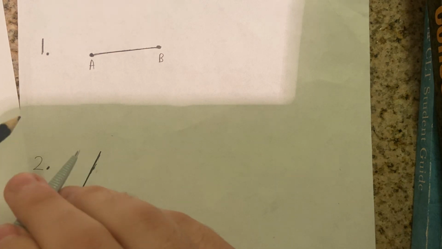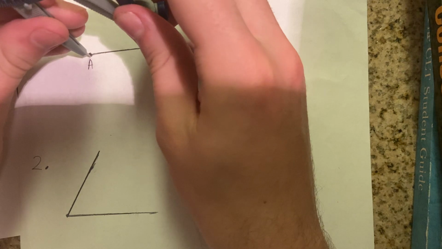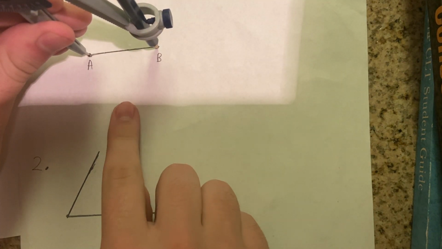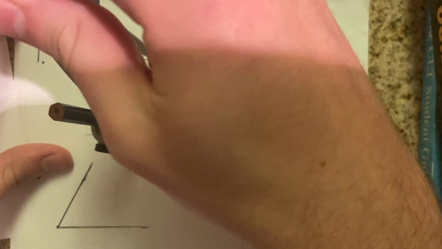The way we're going to do that is we're going to set our compass to where the point and pencil touch the endpoints, and then draw half a circle or so, which has that radius. And then we will do the same thing with our point at the other endpoint.